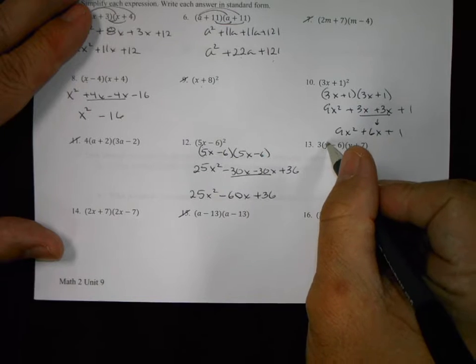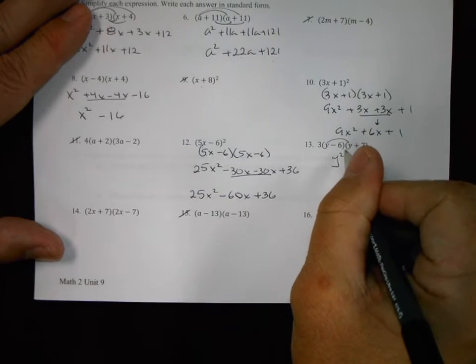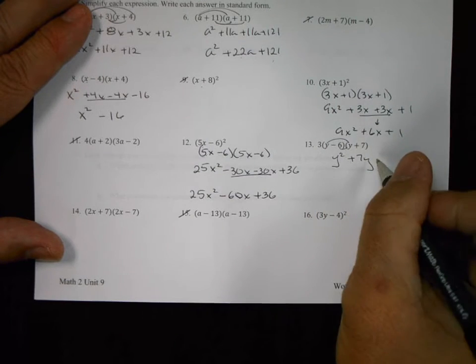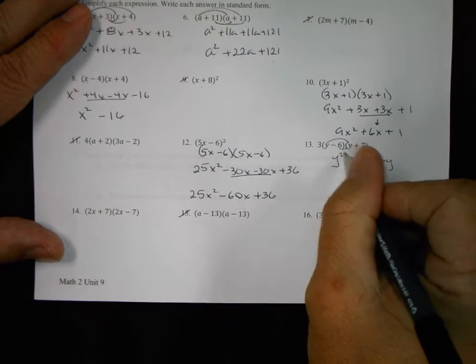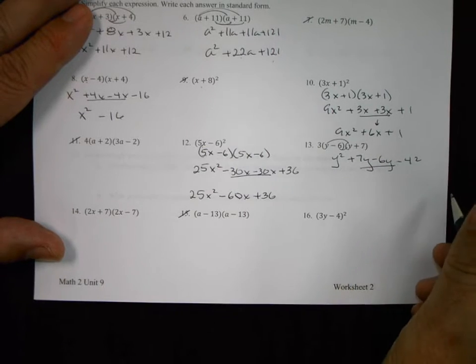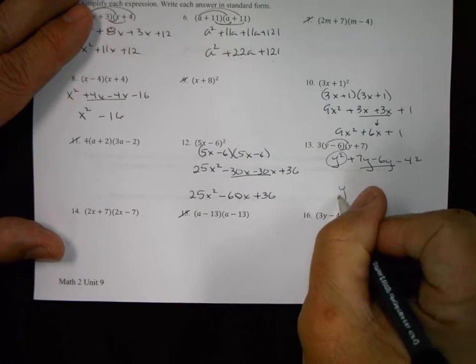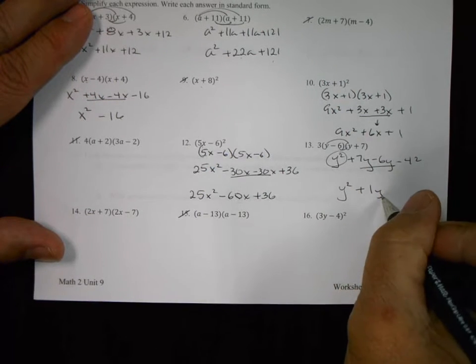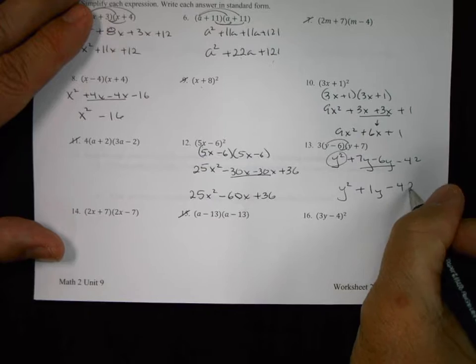All right. Well, this one we've got to actually FOIL. Y times y is y squared. Y times 7 is 7y. Negative 6 times y is negative 6y. And negative 6 times 7 is negative 42. Combine the middle two terms. This guy comes down. Y squared plus 1y, because 7 minus 6 is 1. Minus 42.